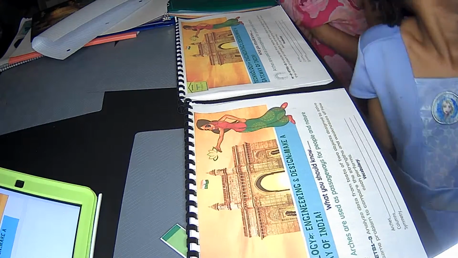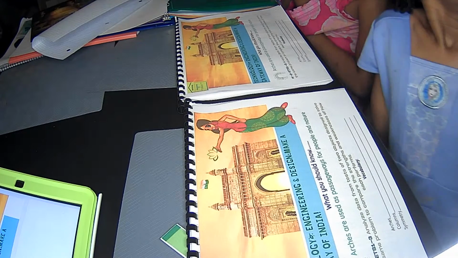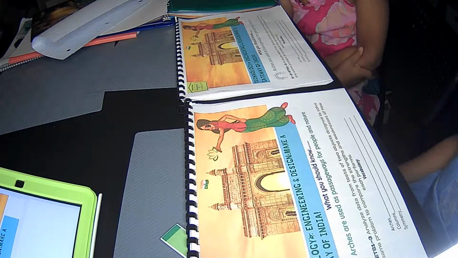Next, we're going to go ahead and take a look at our worksheets. We're going to create some archways.